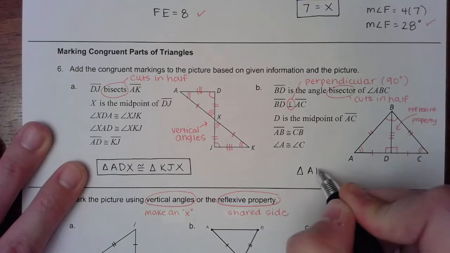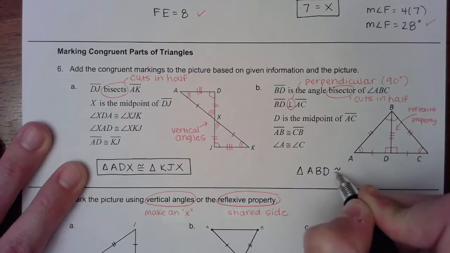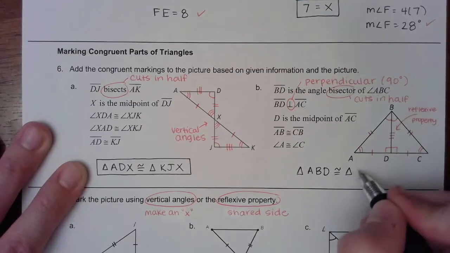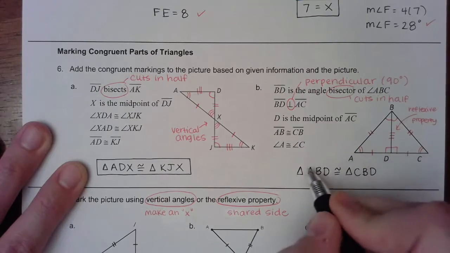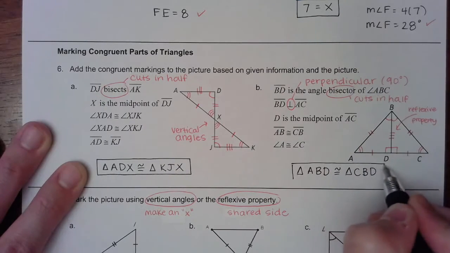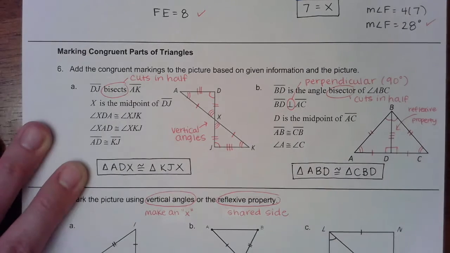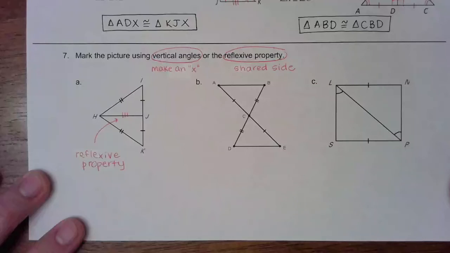Triangle ABD is congruent to triangle CBD. And so that's the statement that says that the two triangles are congruent to each other, because you have enough information to prove that. Remember, the order of the second triangle does matter.